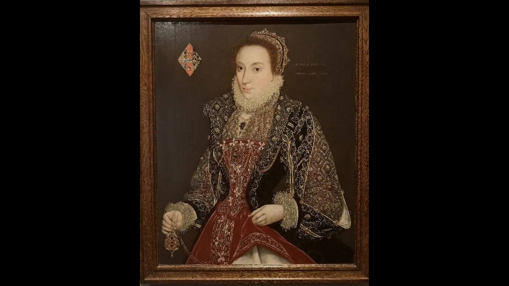So that's the end of my talk. I guess what I'm trying to say is, even though this may just be another portrait of England's aristocracy, the portrait of Mary Denton offers us a captivating glimpse into the intricacies of Elizabethan portraiture, fashion, and its societal norms.